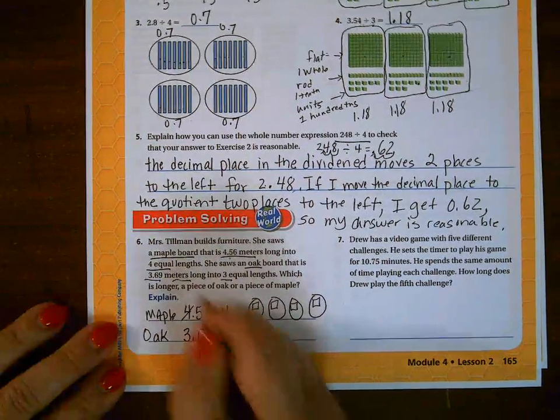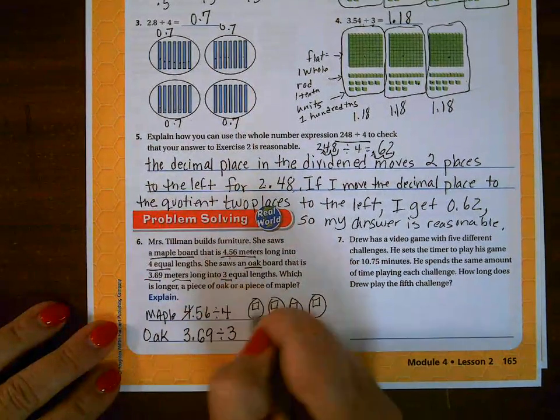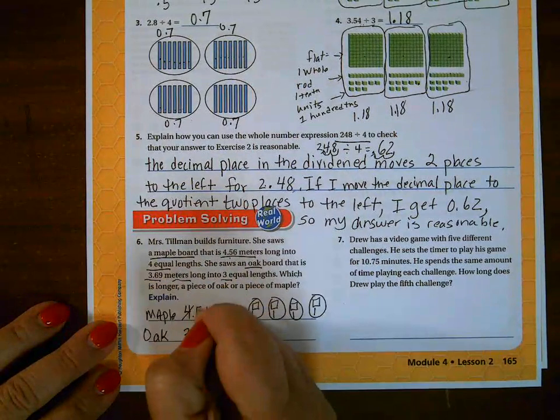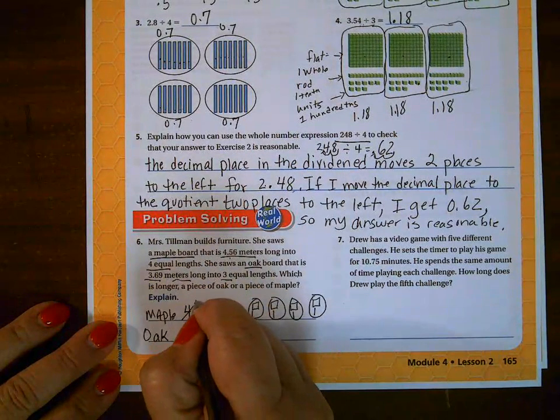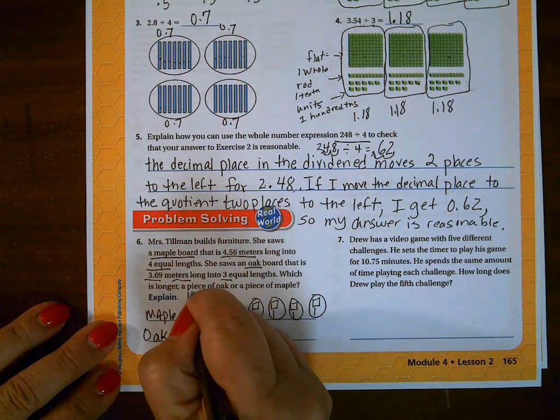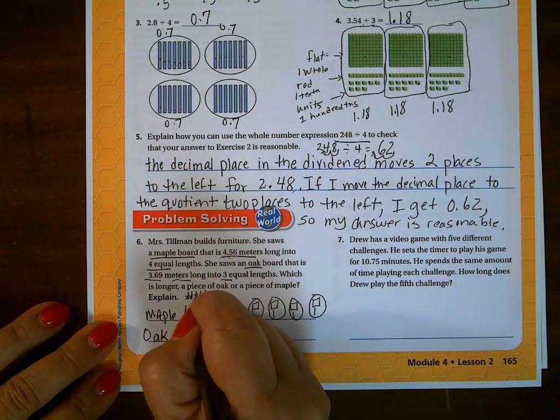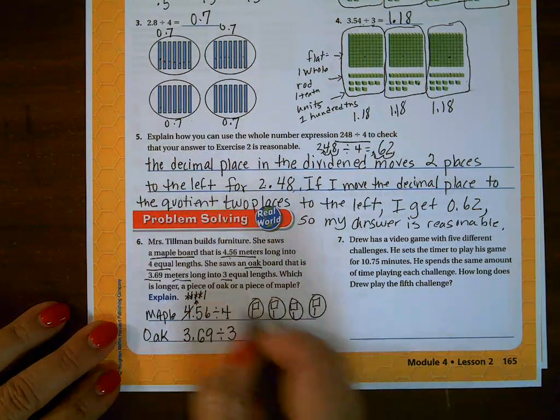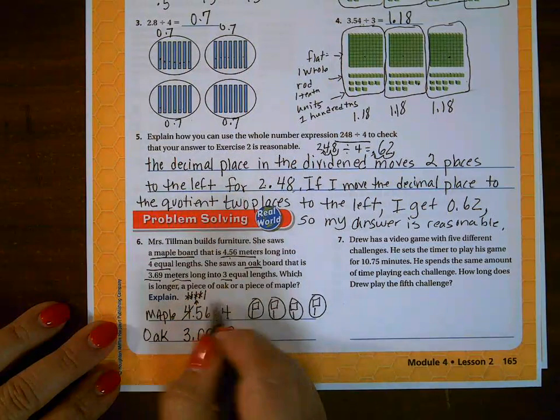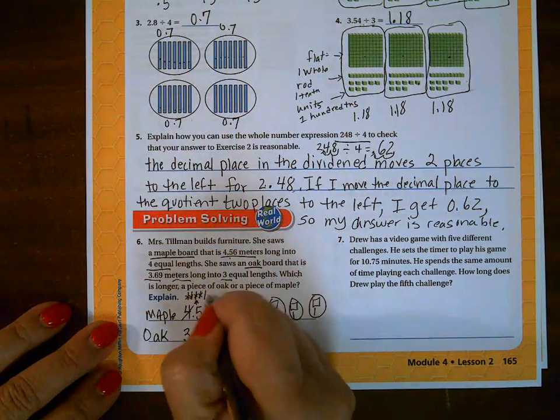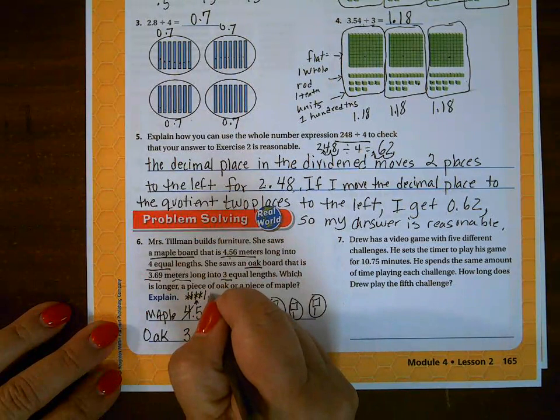Well, if I can place 1, 2, 3, 4. And what I will do, just right above, you can see the 5. 1, 2, 3, 4, 5. So I took 4 of those and I placed them over here. I have 1 left over, so I can break those up into hundredths, and I have 16 hundredths left over.